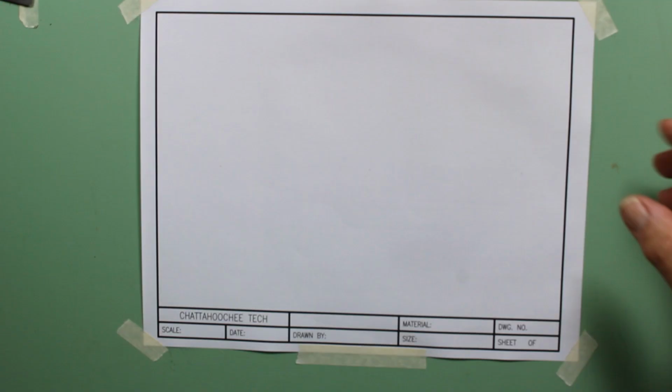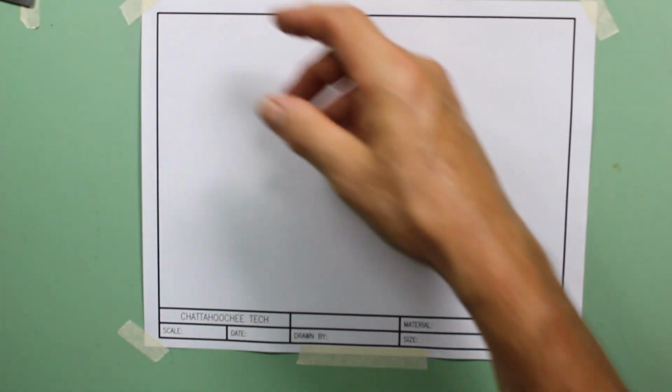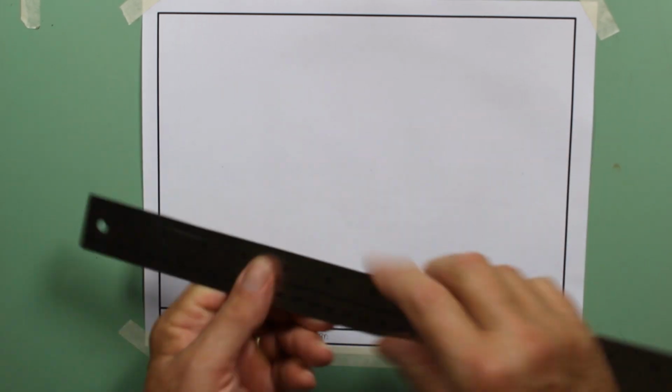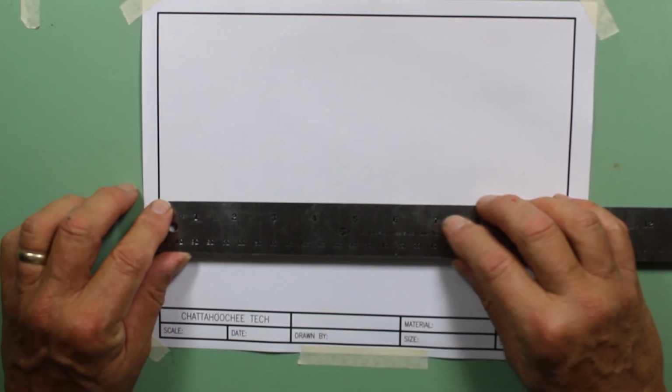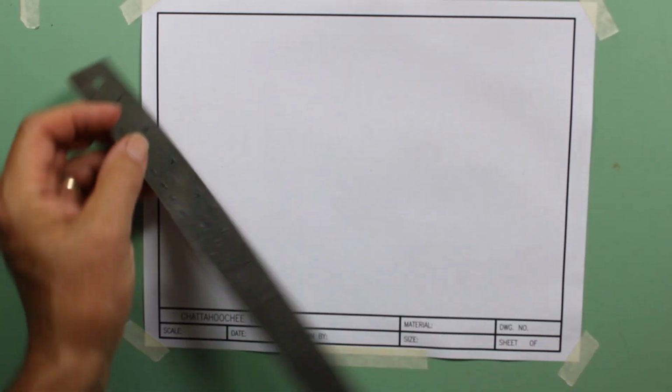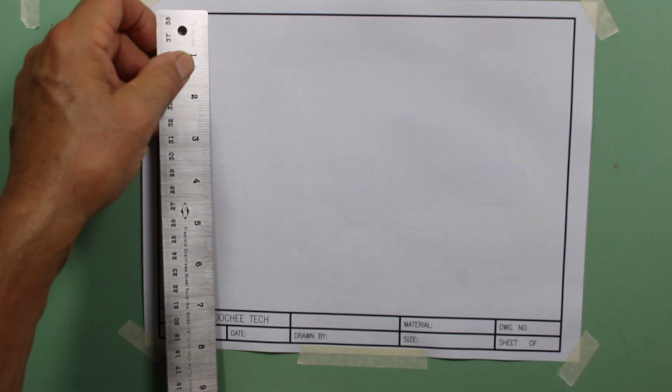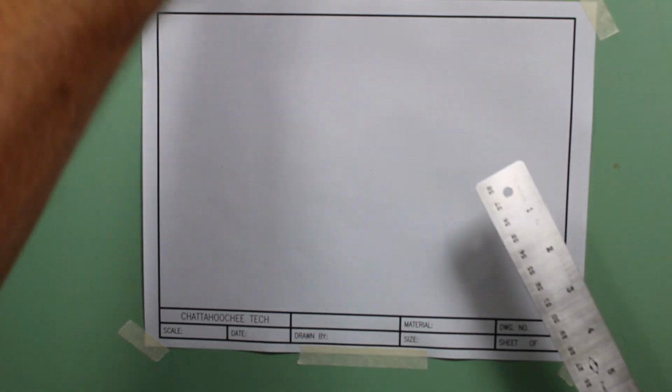To start with, we want to center this thing up, and we've done this before on some other drawings. So you want to measure your horizontal distance. This one is 10 1/16 by 7 1/16. I'm just going to drop that down to 10 and 7.